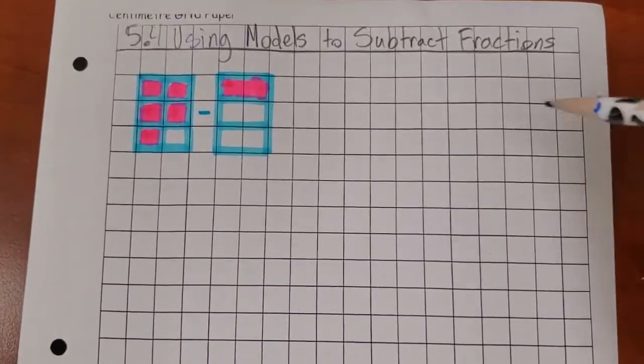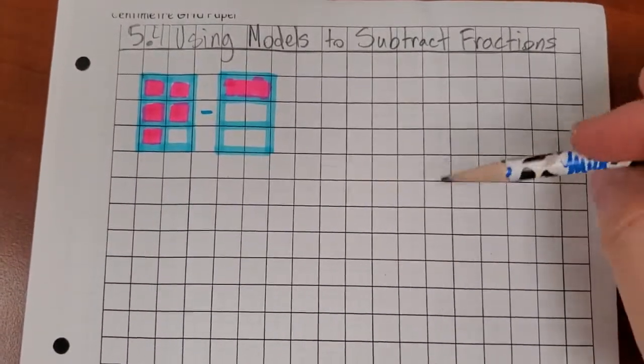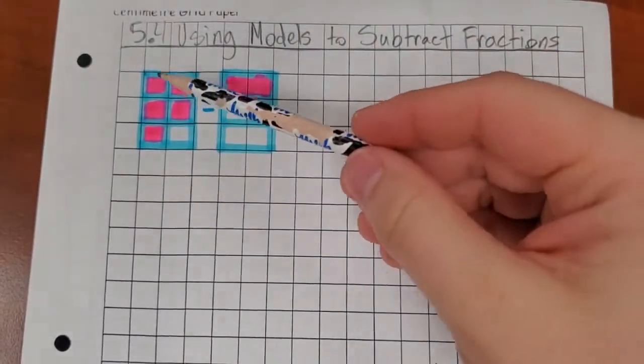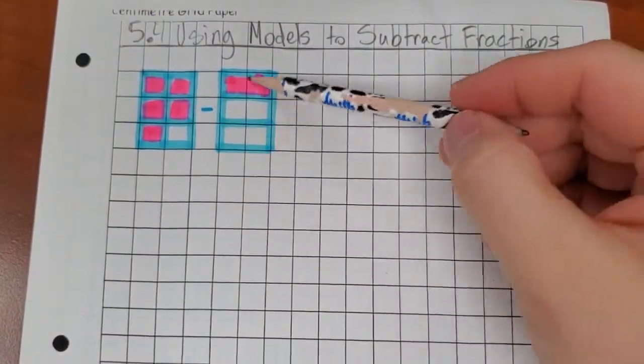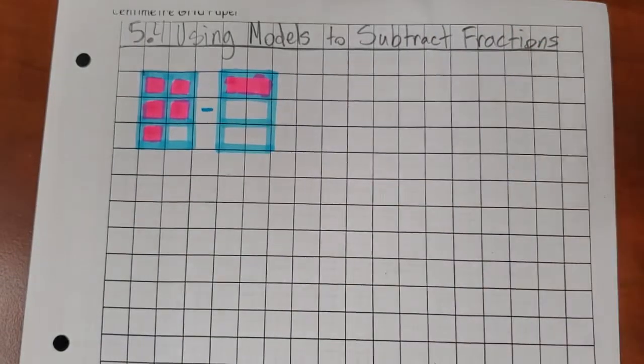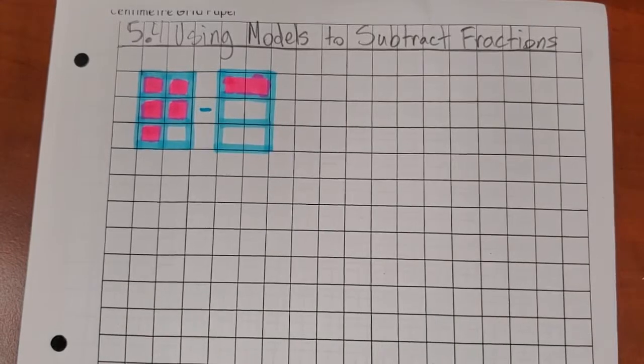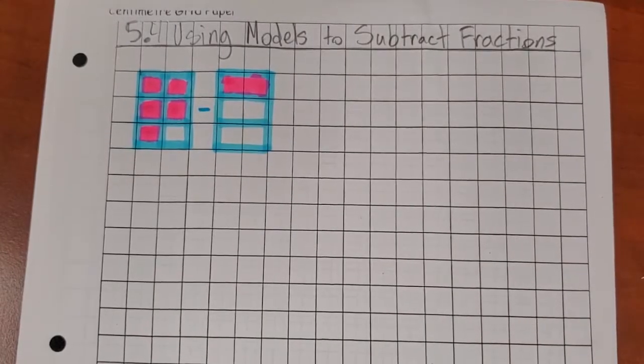Right, this is 5.4, using models to subtract fractions. I've drawn a model here. It has two fractions drawn, and we're going to subtract. So this is different than adding in lots of ways. There are some similarities. So right here, I've drawn these fractions.